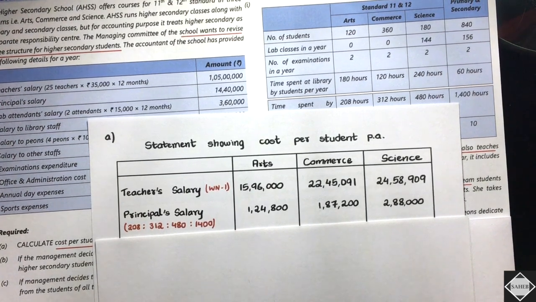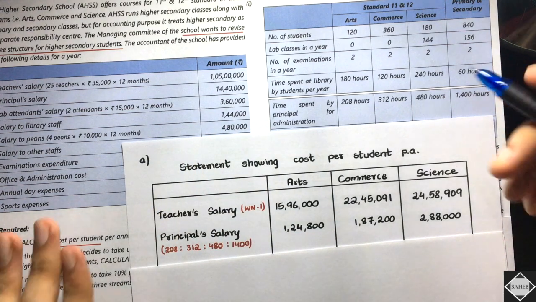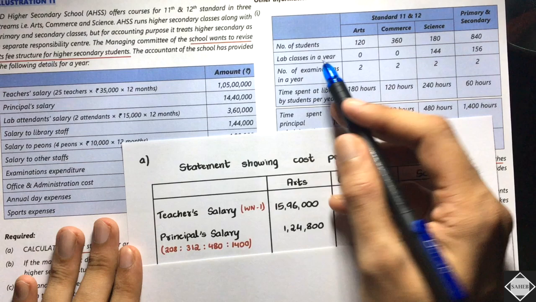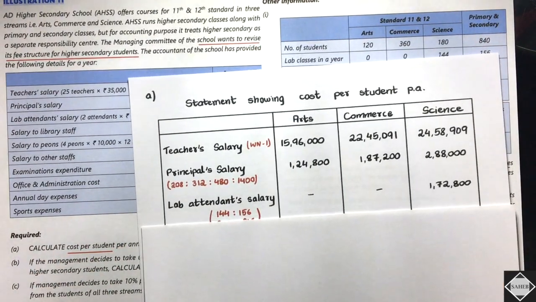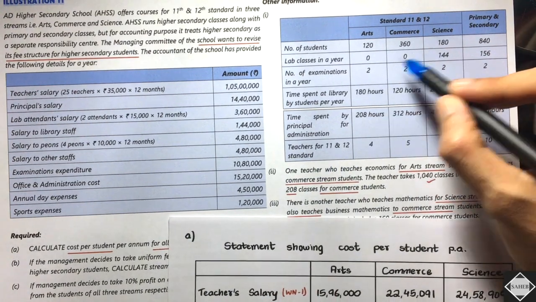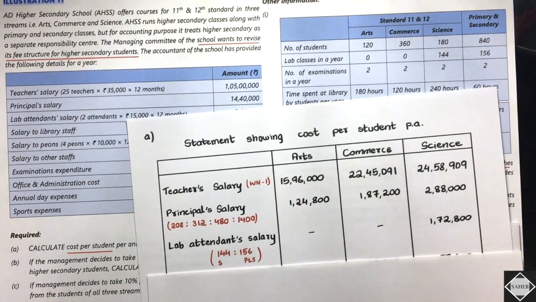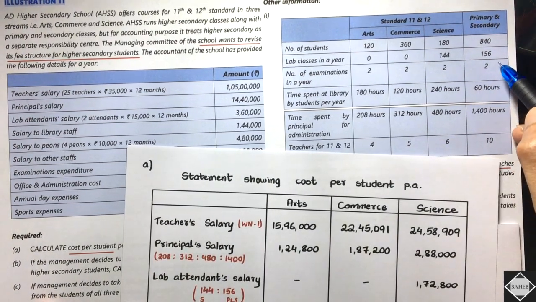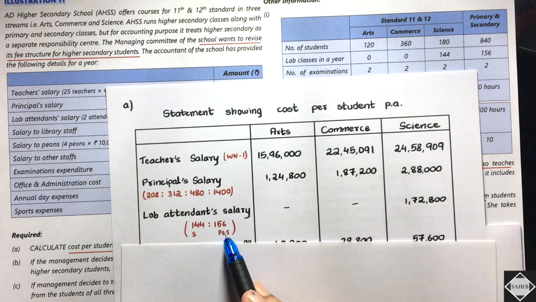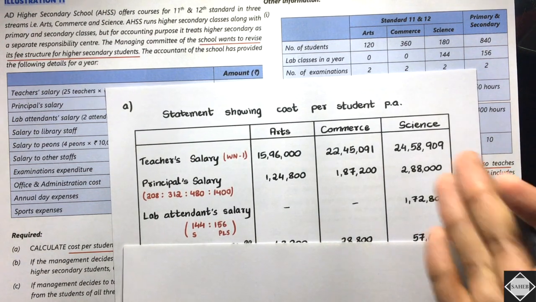Fine, simple. Then next you have lab attendant salary, 3,60,000. They have given you the ratio, lab classes in a year. So that's the most logical ratio, so that you will use. Now see here, 0 0 in arts and commerce, so you have to ignore that. Nil. The ratio is 144 is to 156. Is that clear? So for primary and secondary it's not there. So just for the science you will calculate.